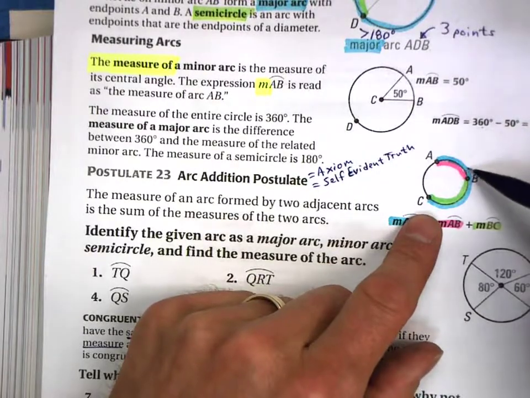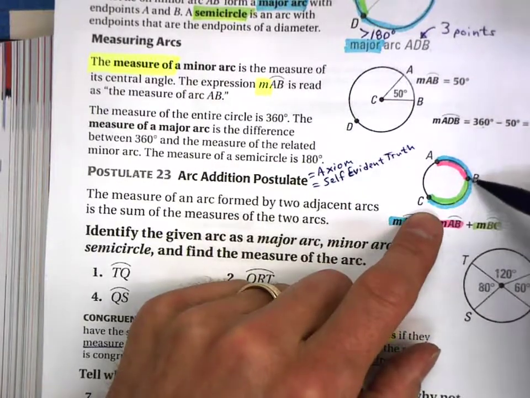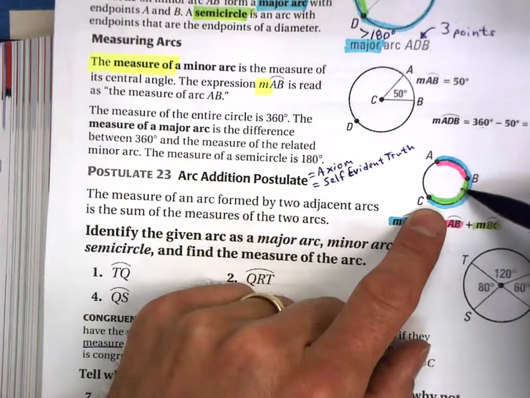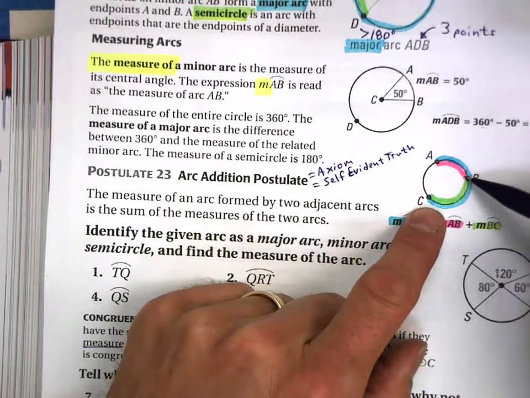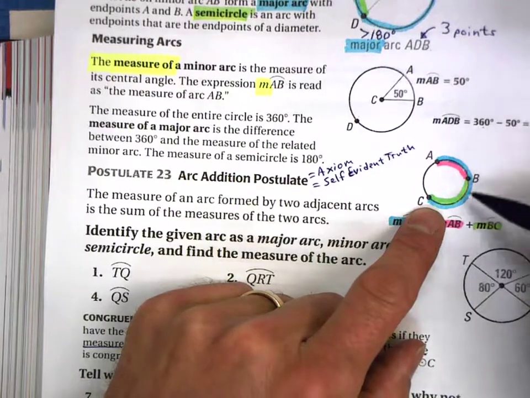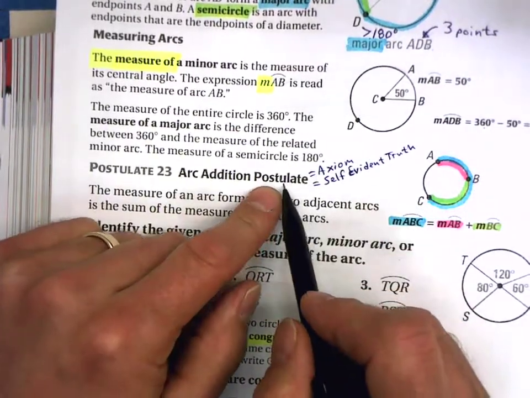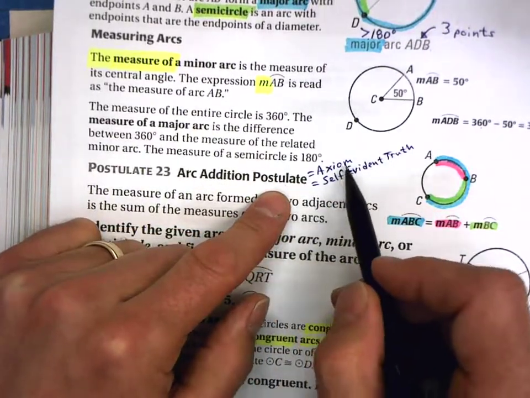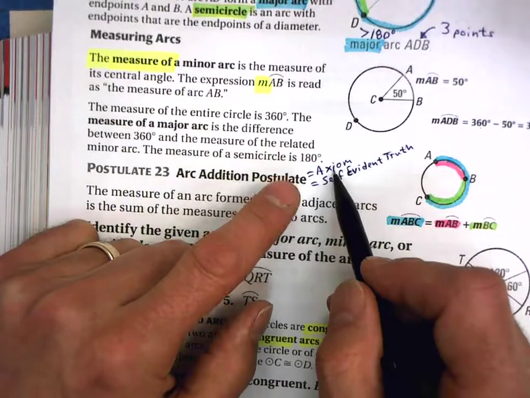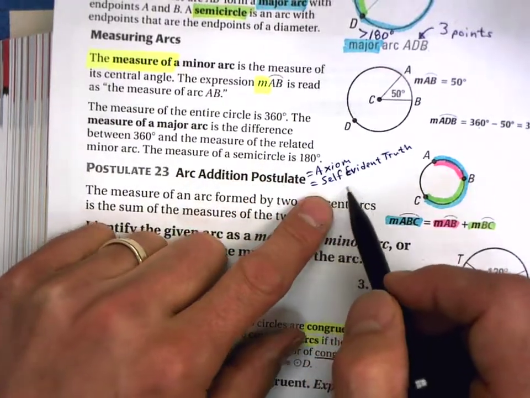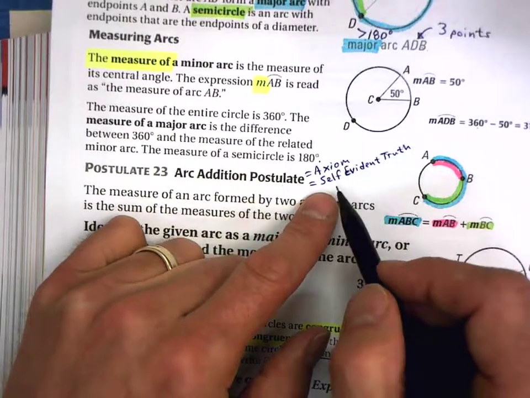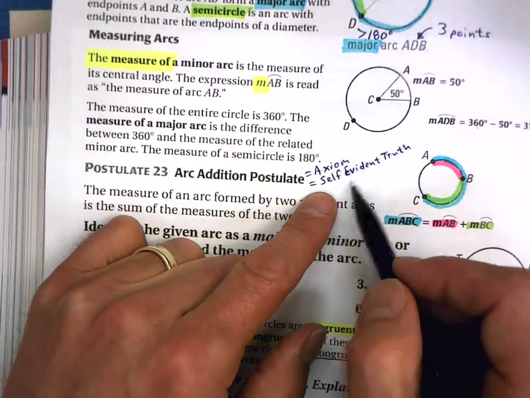So the measure of the arc that's formed by 2 adjacent arcs is the sum of these two adjacent arcs. Well, they call it a postulate. Remember, a synonym of the word postulate is axiom, and the definition of those words is that they are self-evident truths.